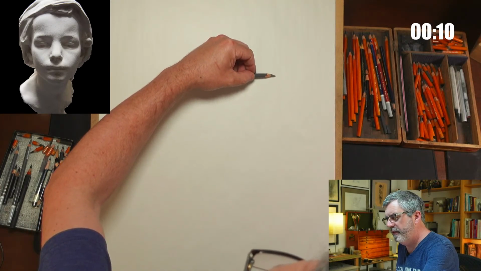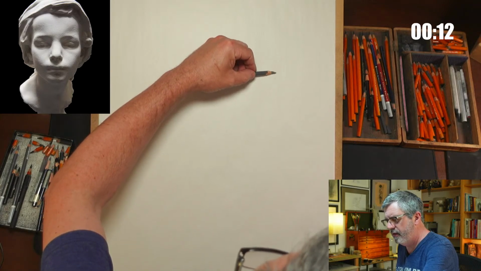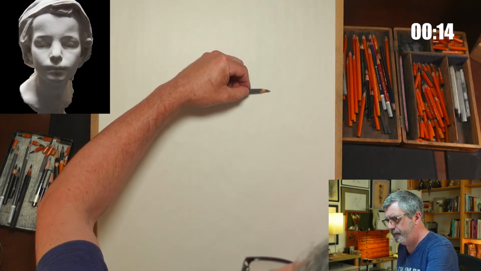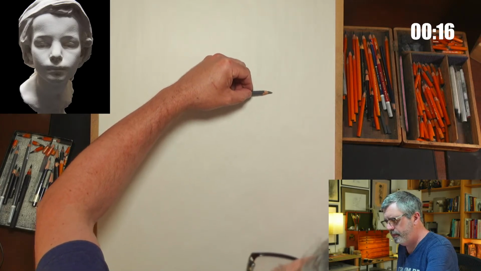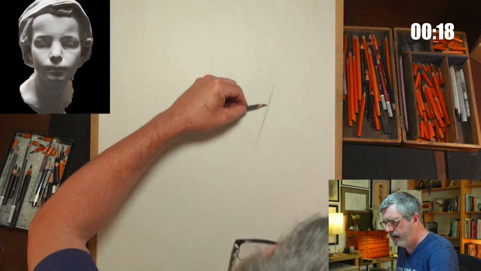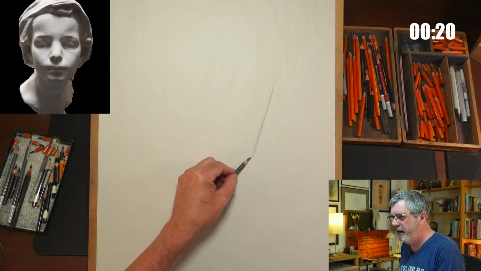Okay, let's try and find, because the head is on a slight angle, the front plane of the head is coming down about here. Chin is about here.